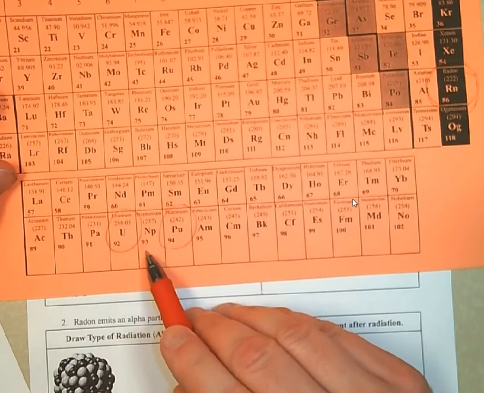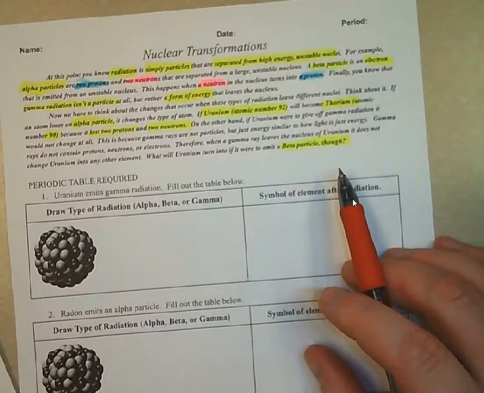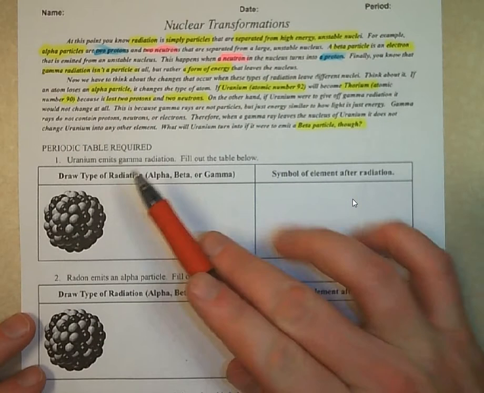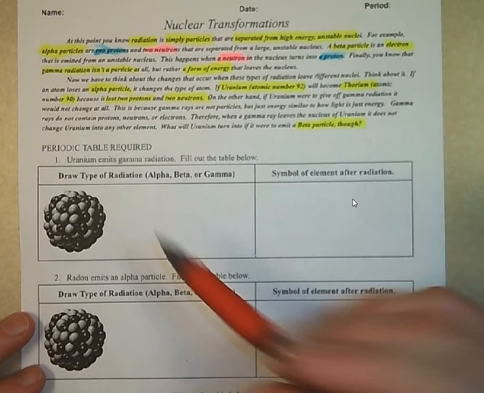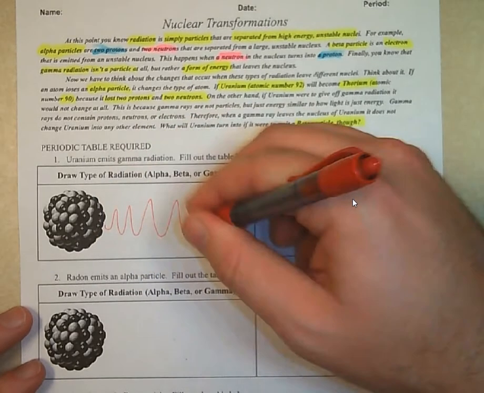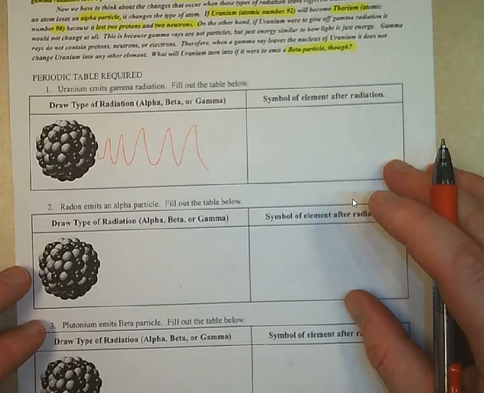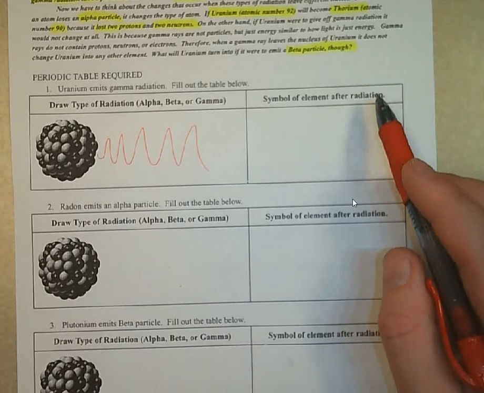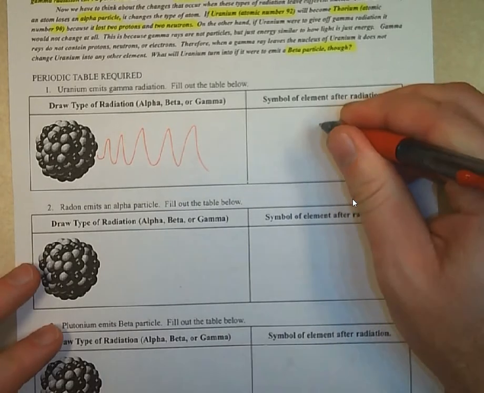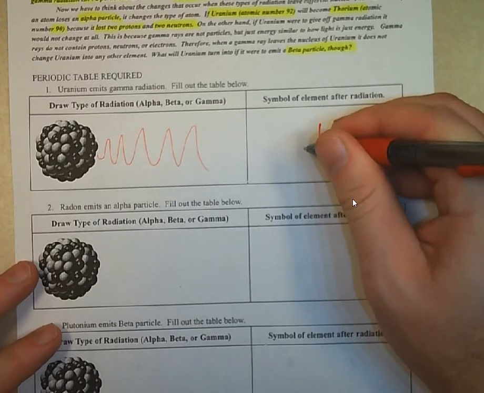All right, so let's do these first 3 on the front, and then I'm going to have you finish some of the ones on the back. Uranium, we just talked about, emits gamma radiation. Fill out your table below. Over here we have to have our symbol of the element after radiation. So we know that uranium is U. Find it on the periodic table. Our number of protons is 92, and our mass number rounded is 238.